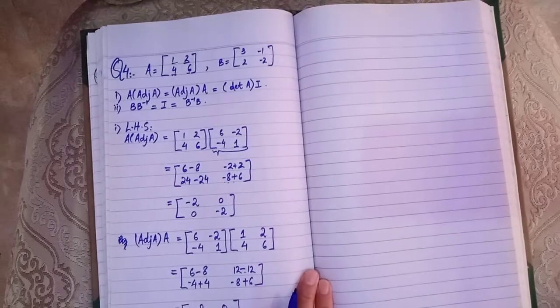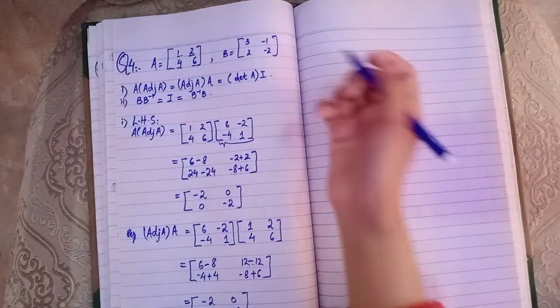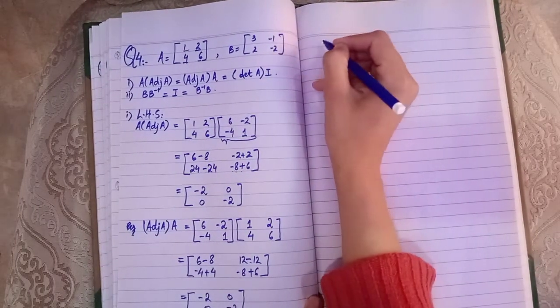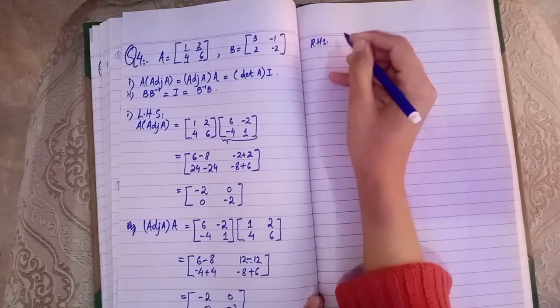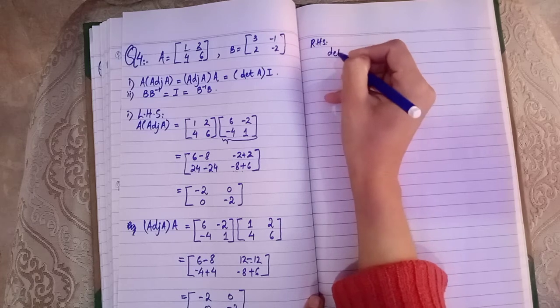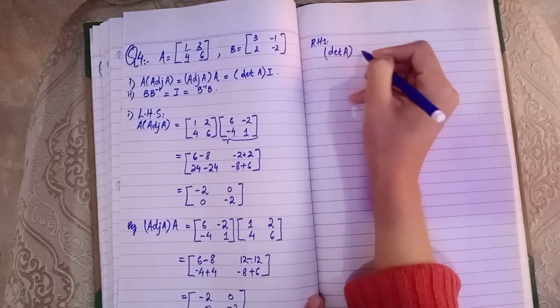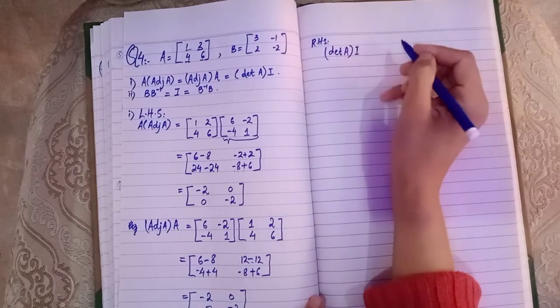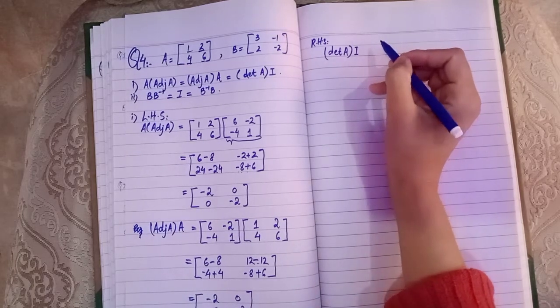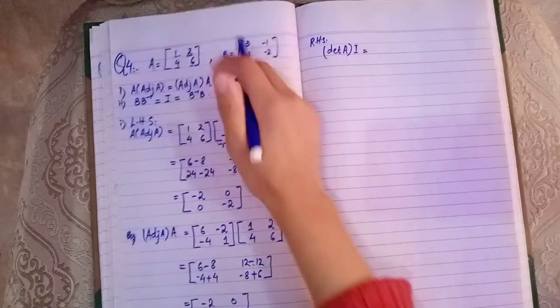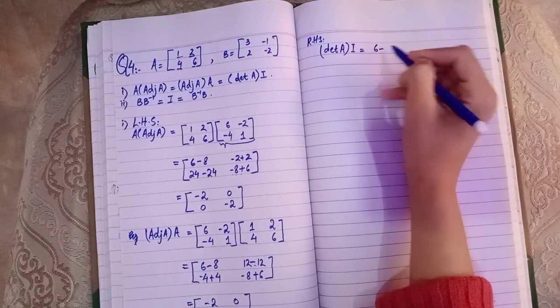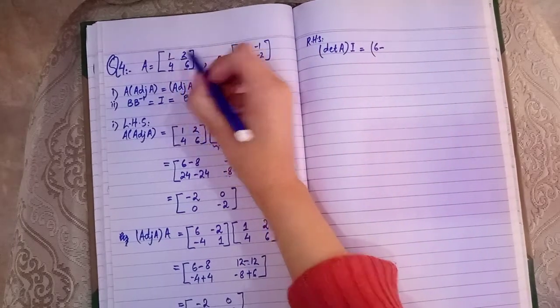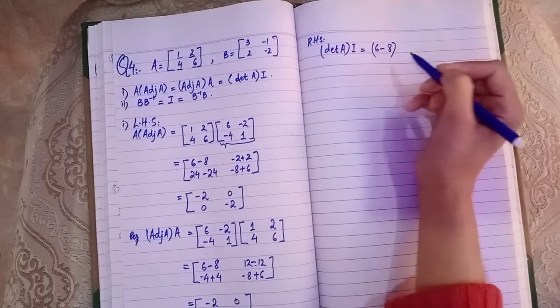Okay. Now determinant of A into identity matrix. What is the determinant of A? 6 into 1, 6 minus 4 2s are 8.